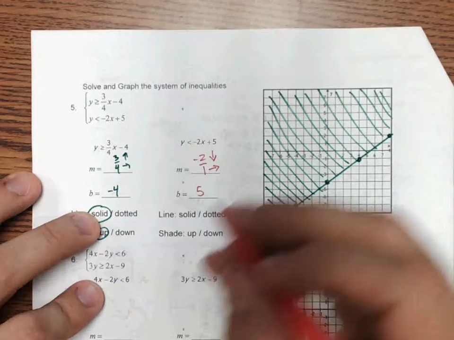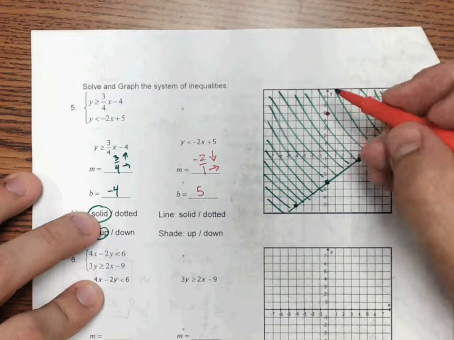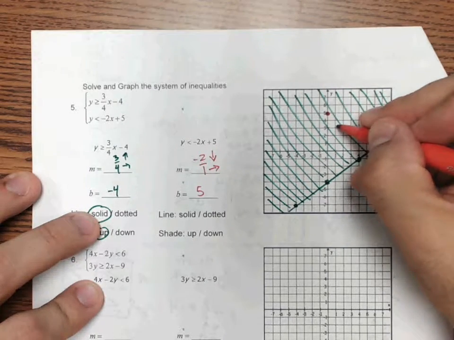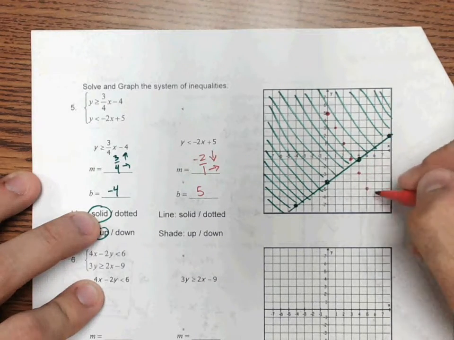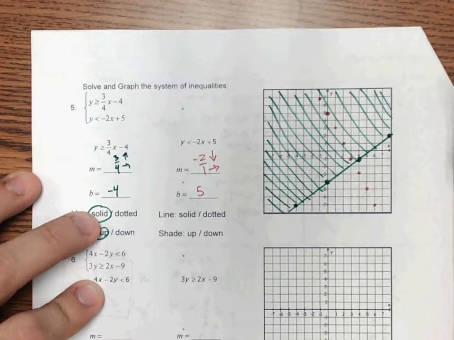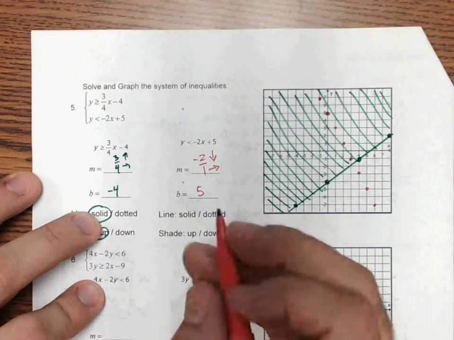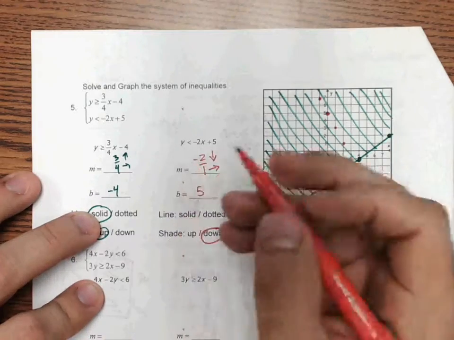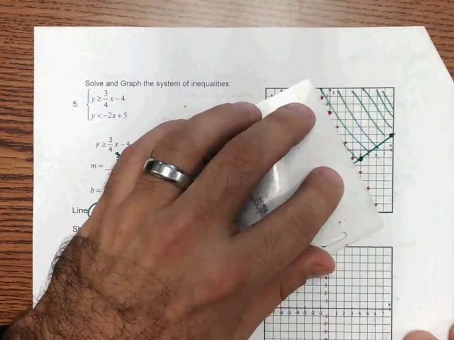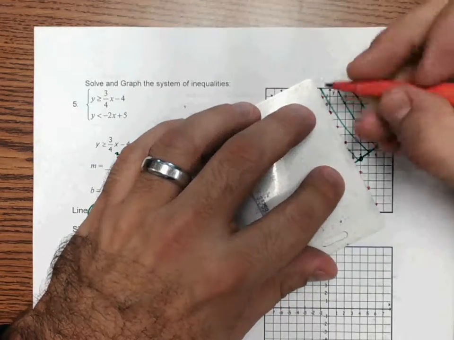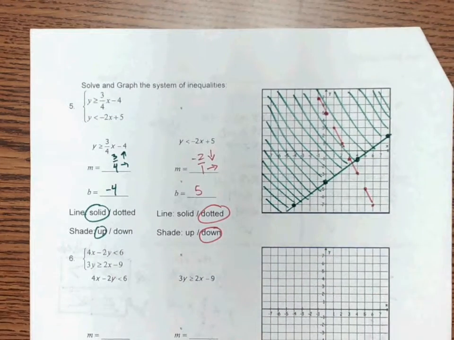There we go. So I'm going to start by going to the center and up 5 spaces. There's my y-intercept. My slope is down 2 and right 1. Down 2, right 1. All the way across. I'm going to go back this way one as well. Now, I neglected to point out here that this is less than. Less than means down. And it's only less than, which means this will be a dotted line. So I'm going to go ahead and make a dotted line out of these red points. Okay, there's my dotted line.